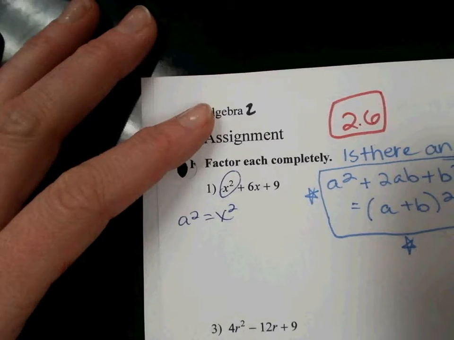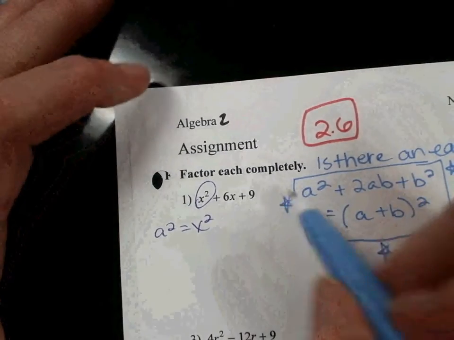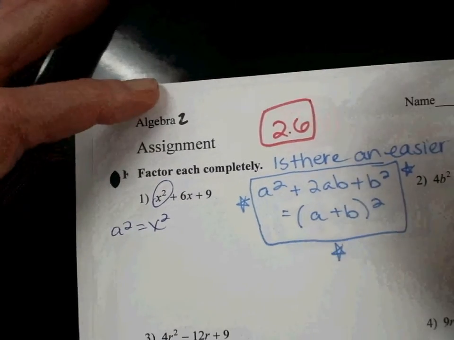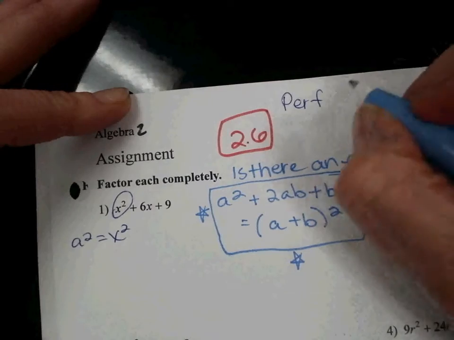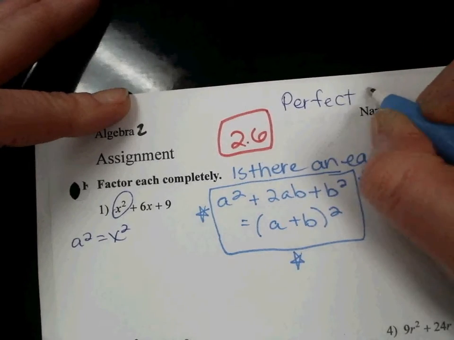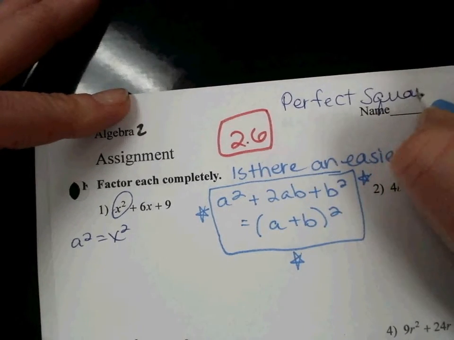All right, 2.6 factoring, and these are perfect square trinomials. Perfect, yeah, perfect square trinomials.